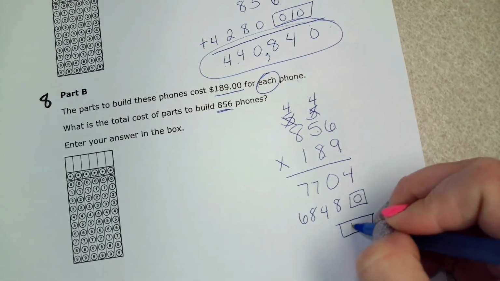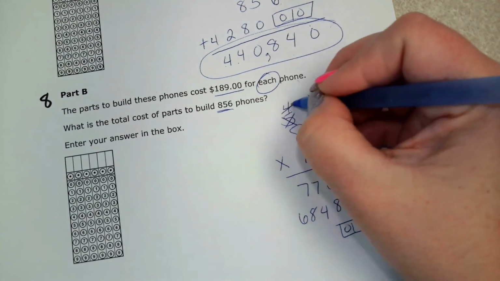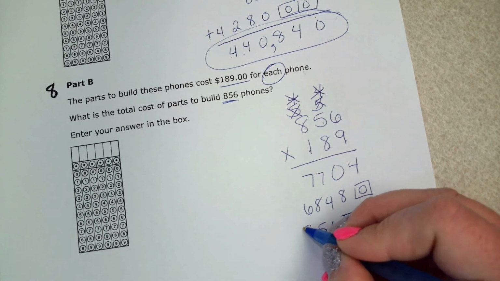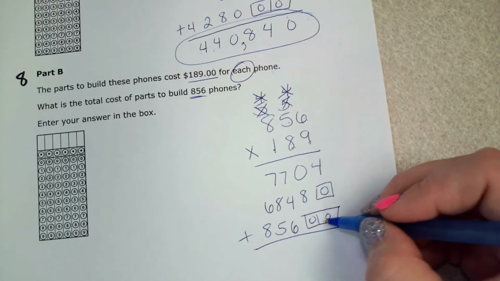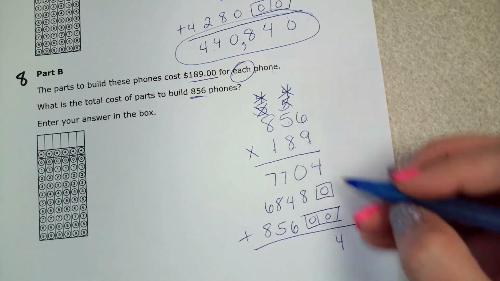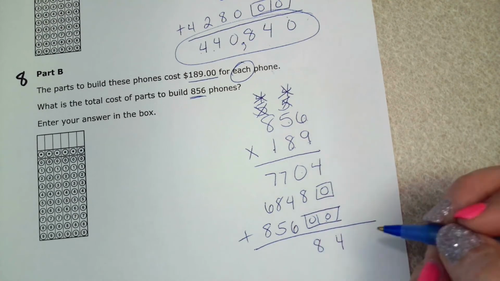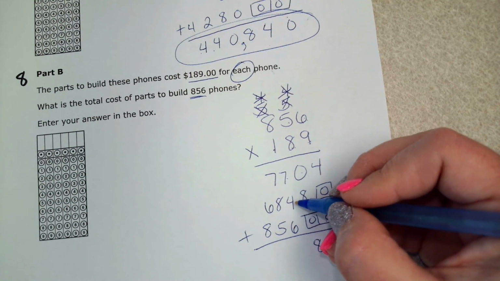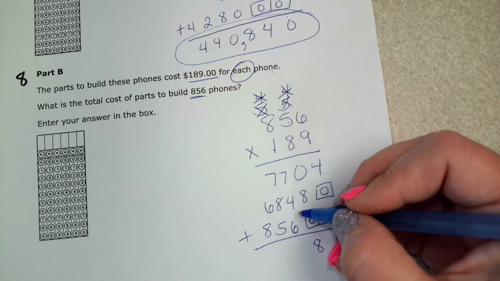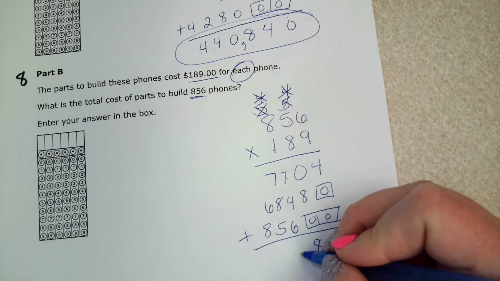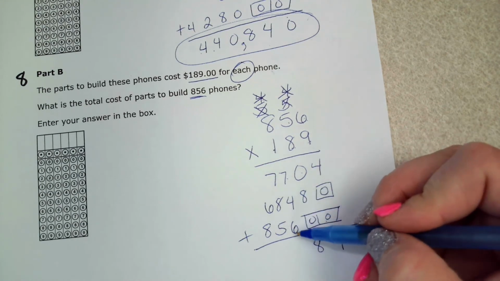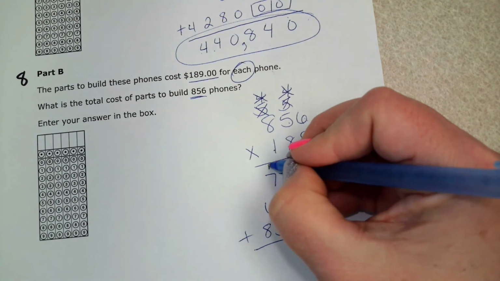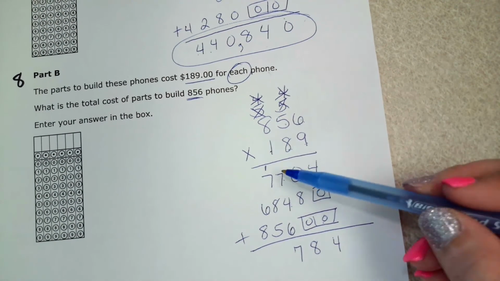Washer dryer combo. Wash out my carries. 1 times anything is that number. 6, 5, 8. Add them all up. 0 and 0 and 4 is 4. 0, 8 and 0 is 8. 7 plus 4 is 11. 11 plus 6 is 17. It would probably have been easier for me to do this. 6 and 4 is 10, plus 7 is 17. If you've got something that adds up to 10, it's easier to do it first.